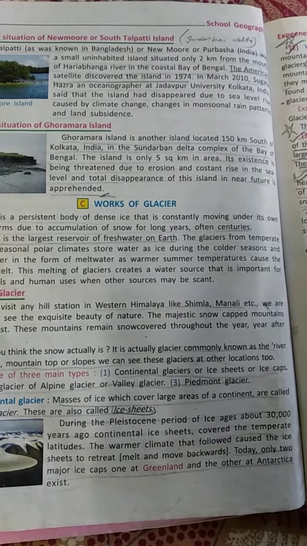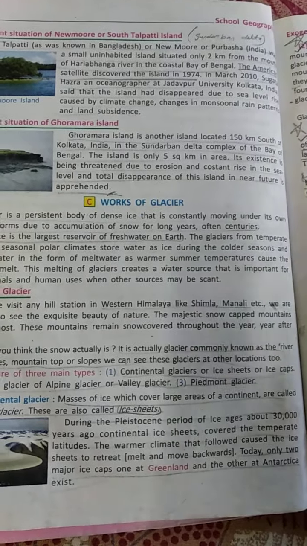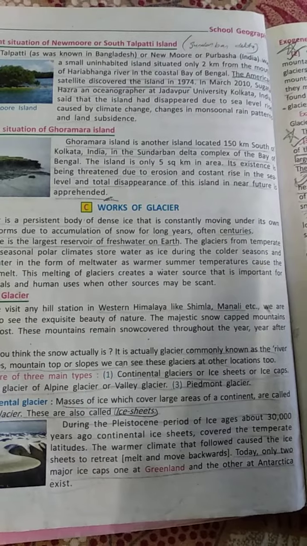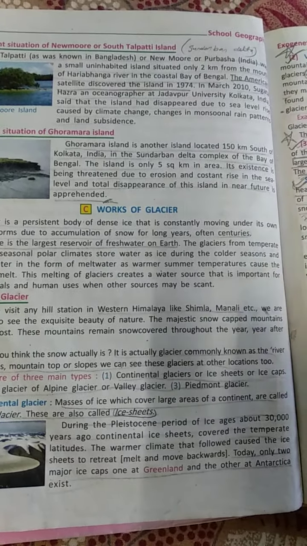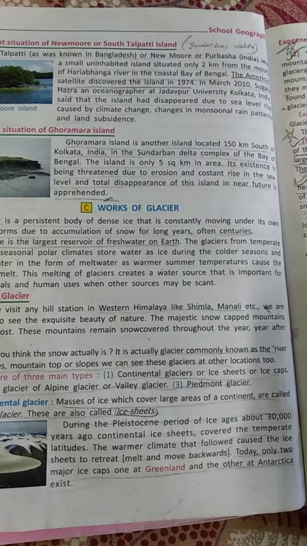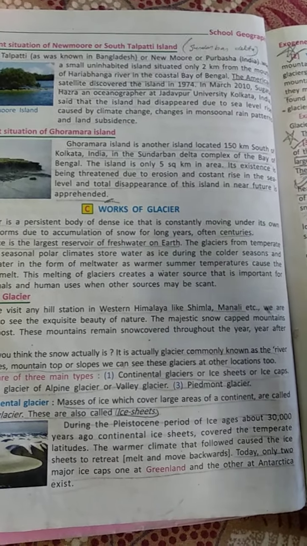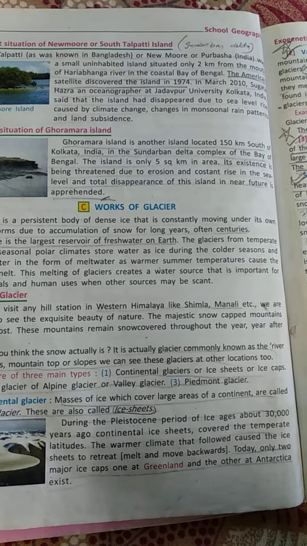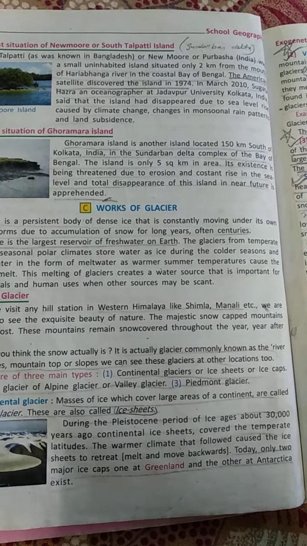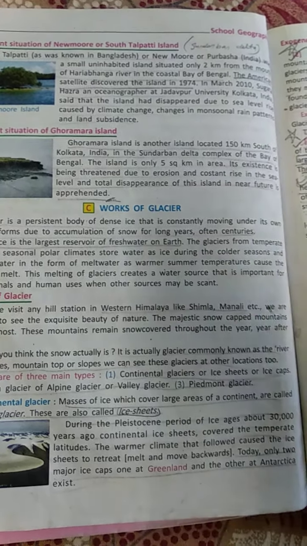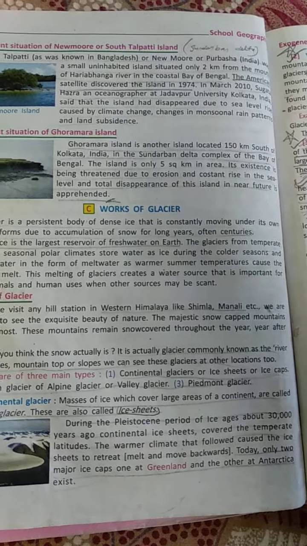It is during the colder seasons, and it starts releasing it later in the form of meltwater as the warmer temperature of summer starts, with the temperature causing the glacier to melt. This melting of glaciers creates a water source that is important for plants, animals and human users, when other sources may be scant or less.